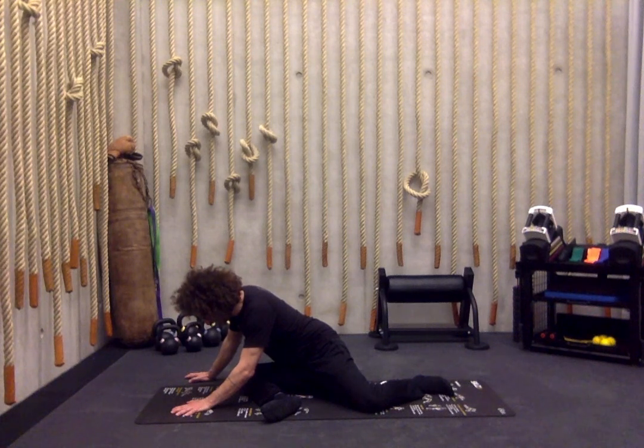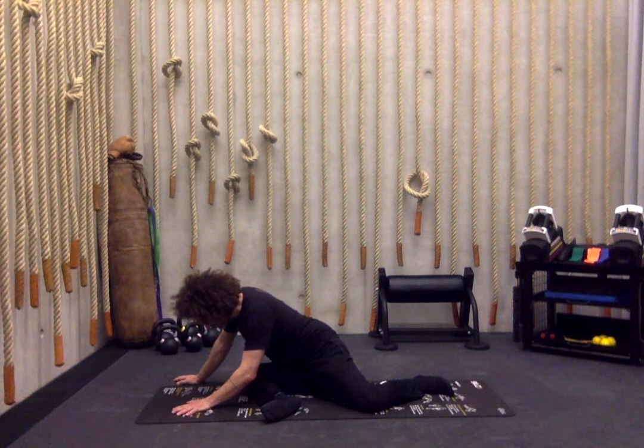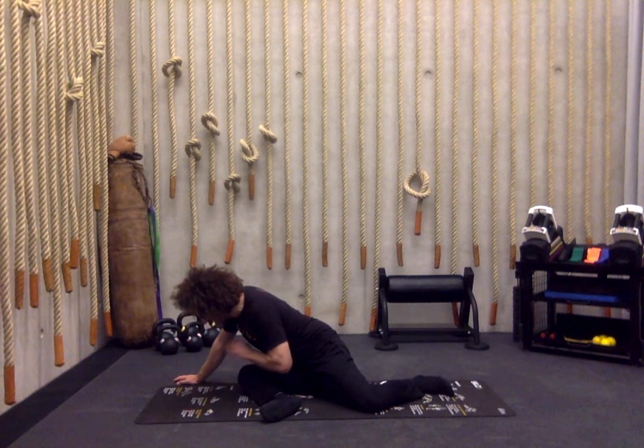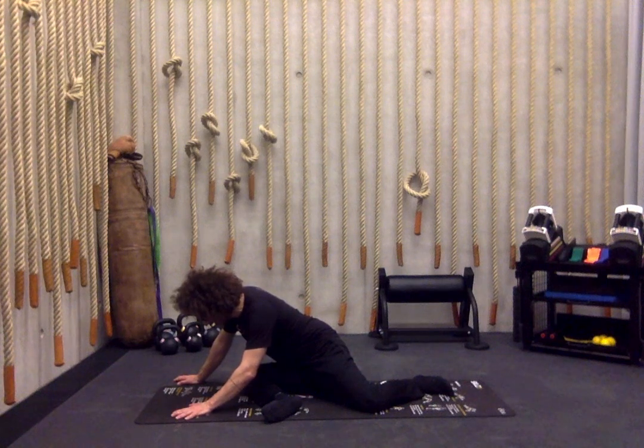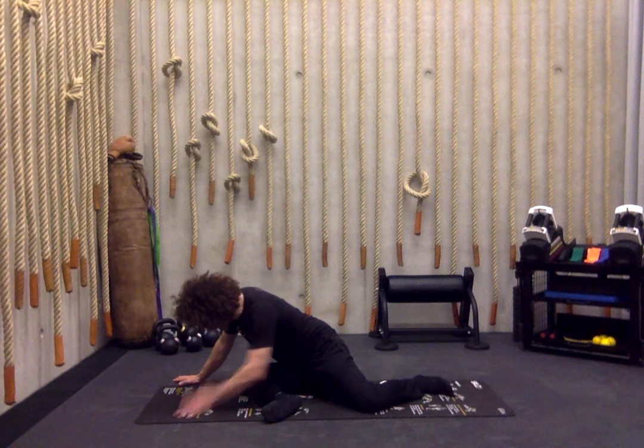Try to relax all the other muscles. And we try to press down the knee, shin, and ankle. In 2, 1, press it down. 20%, 40%, 60, 80, and 100. Press all that down to the ground.